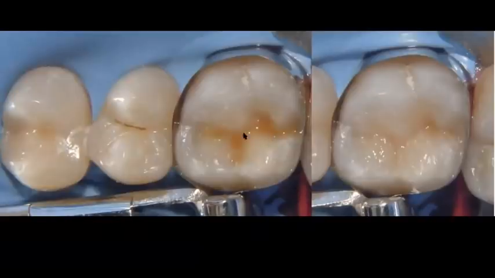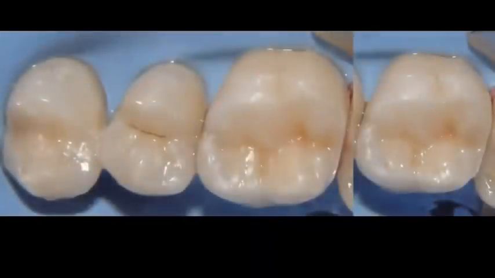So again, we're adding the tint. We add our final layer. You can see we have gone in with a very sharp explorer. And the explorers that I use for this type of occlusal anatomy, I only use for this. I have a set of explorers only for operative dentistry that I use to restore teeth. I don't combine or mix those with the ones that I use to do exams on my patients. I want very sharp and really good quality explorers so that I can get in here and just develop that anatomy with a very fine instrument.